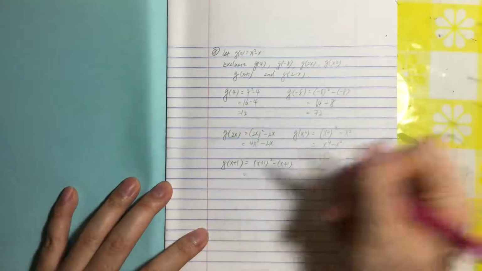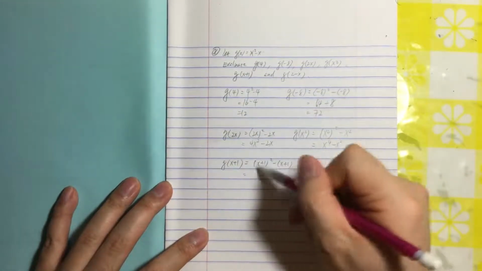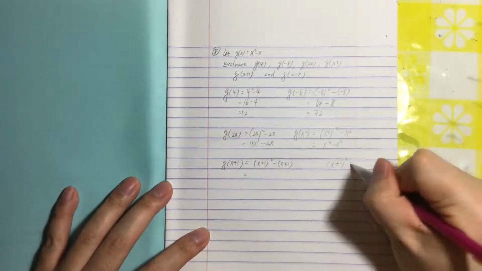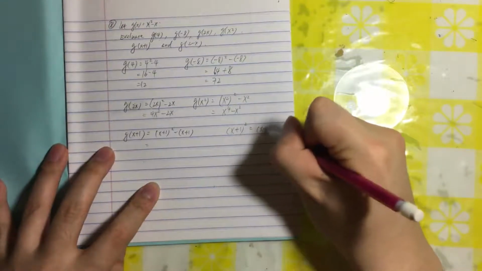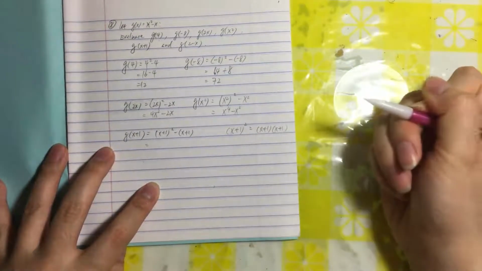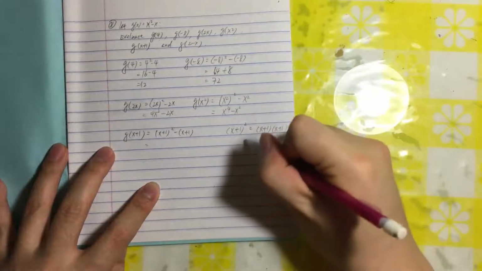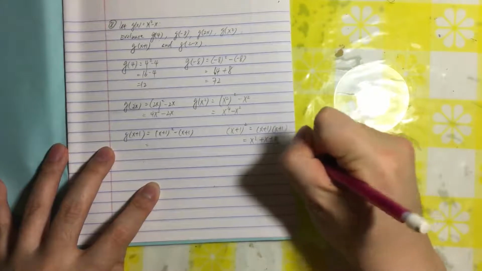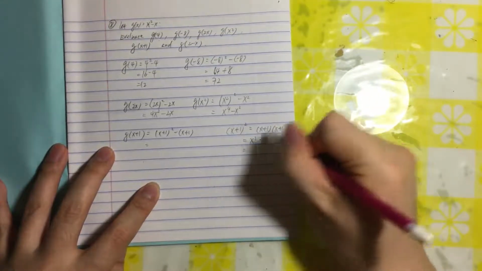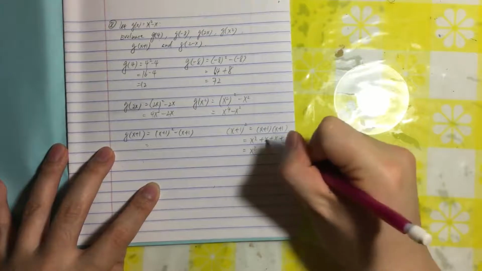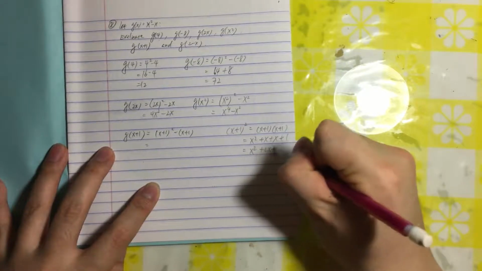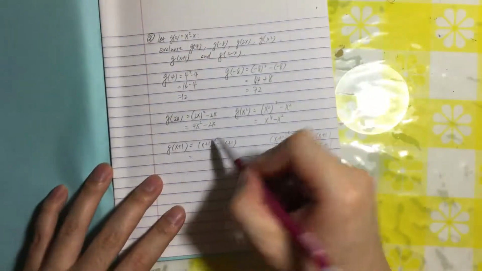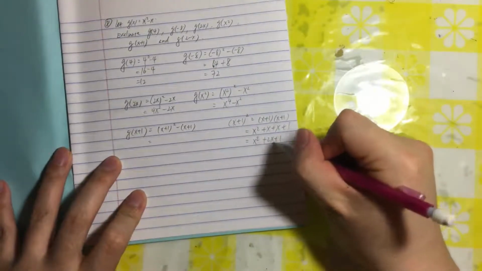Then simplify. How do we simplify x plus 1 squared? x plus 1 squared means x plus 1 times x plus 1. If I distribute, I get x squared plus x plus x plus 1. Then I combine like terms. x plus x is 2x. I get x squared plus 2x plus 1. So x plus 1 squared equal to x squared plus 2x plus 1.